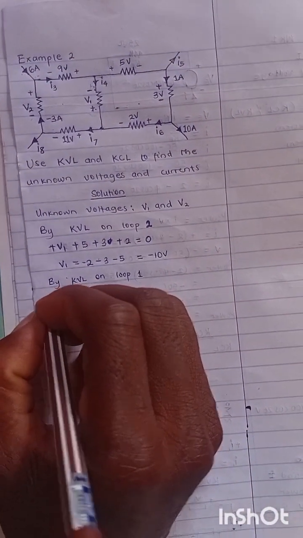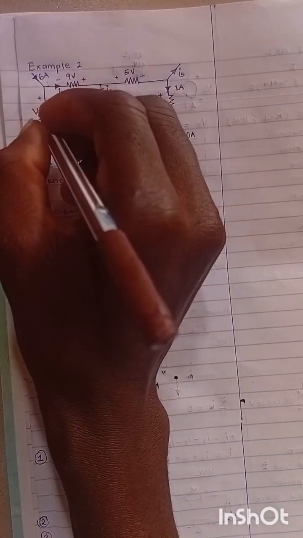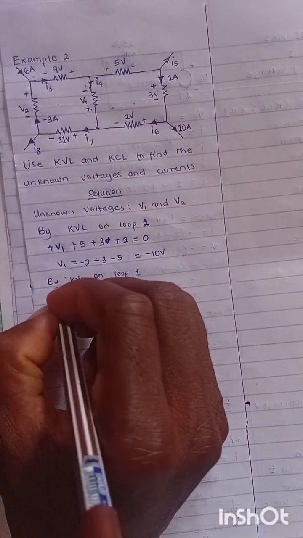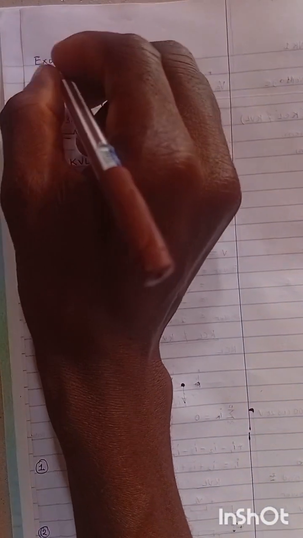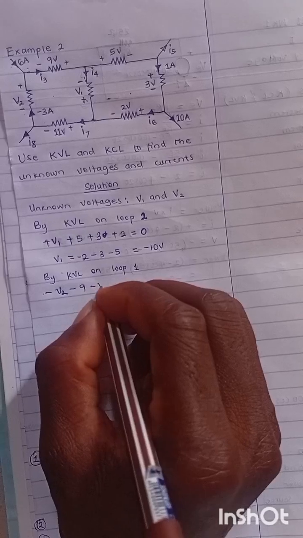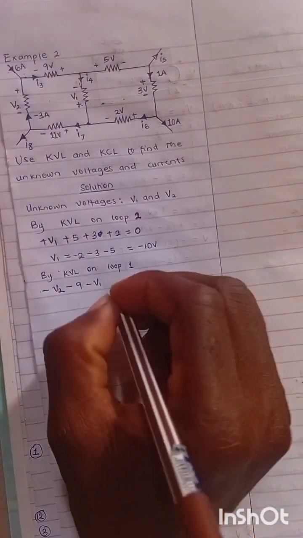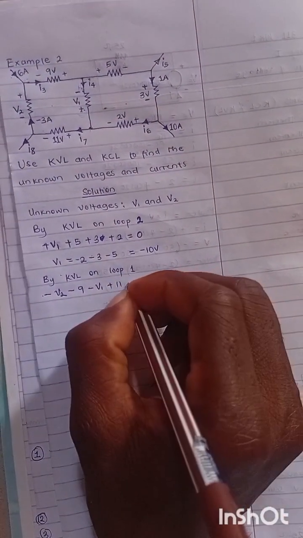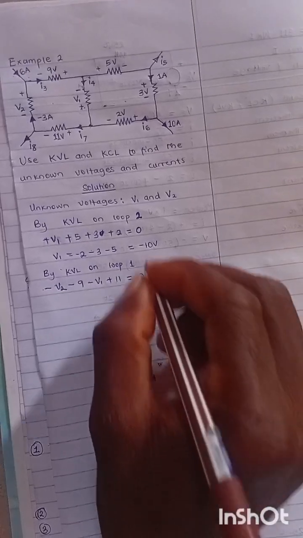Remember, the entry point sign is the polarity we'll be taking. So if you traverse like this, the entry point for this is going to be minus V2. Then the entry point of this is going to be minus 9 volts. The entry point for this is going to be minus V1. The entry point for this is going to be plus 11. That will be equal to 0 by KVL.